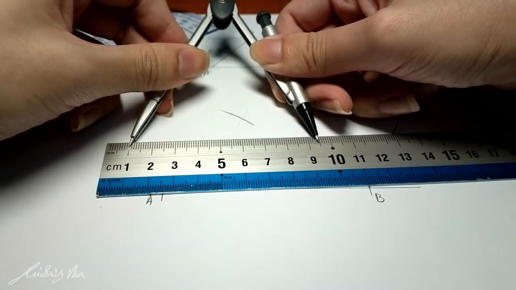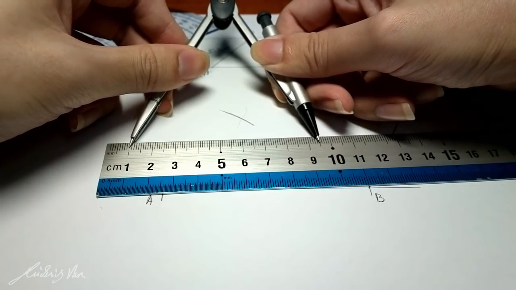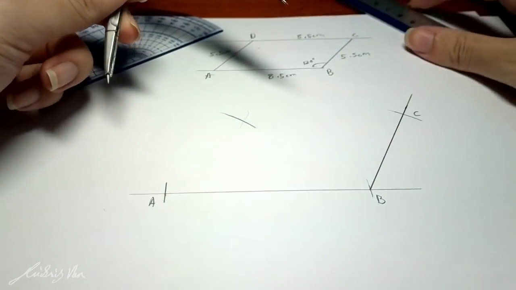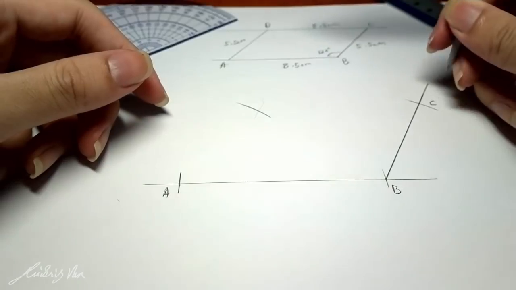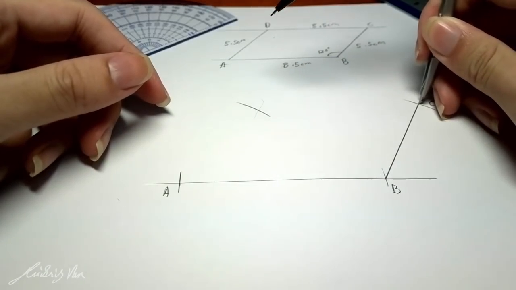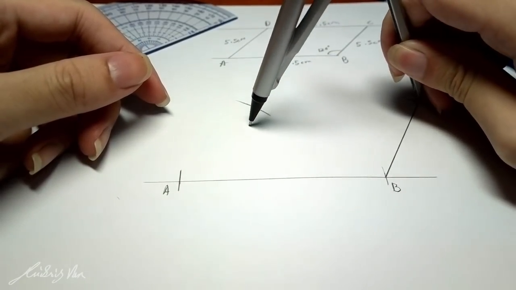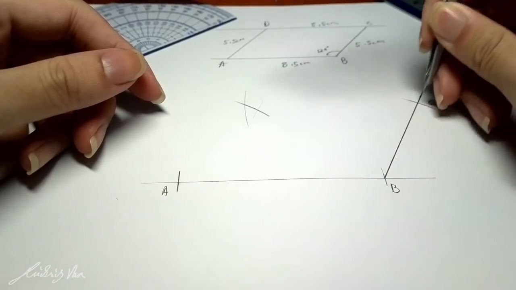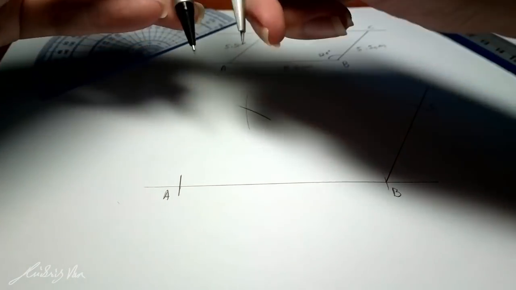measure 8.5 cm on the compasses with the help of your ruler. Then place the needle end of the compasses onto point C and use it to draw another arc which intersects the previous arc which you have drawn.